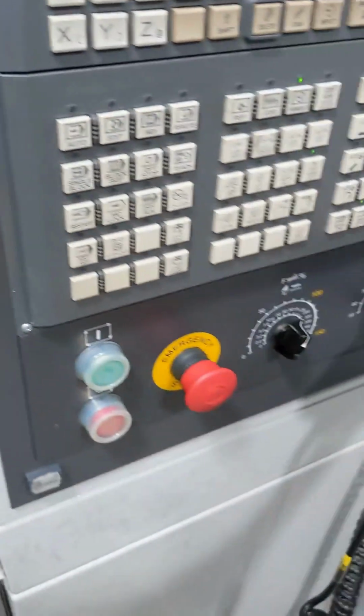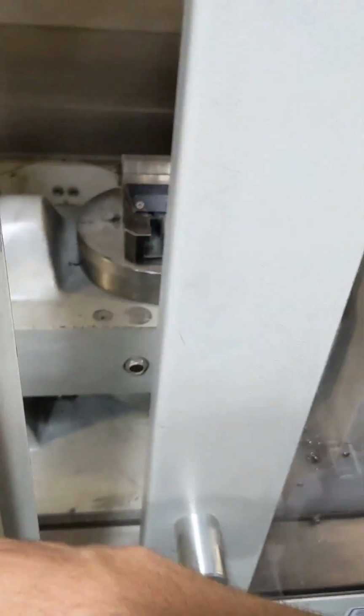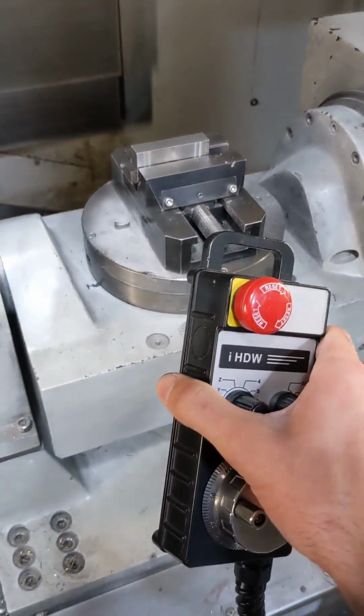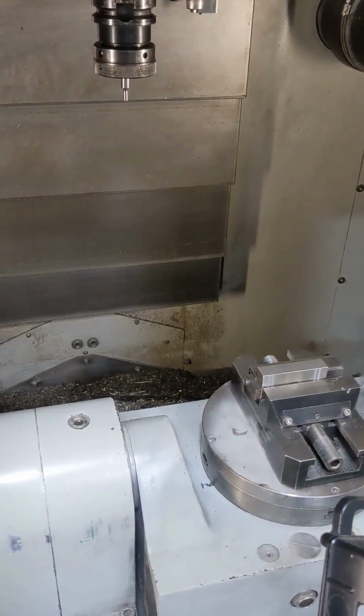So then I will also open the door. I press the door open button, open the door, and now I will use the handle to jog the part under the tool.